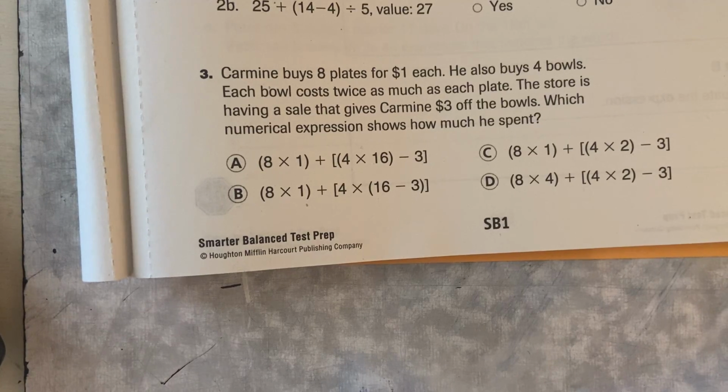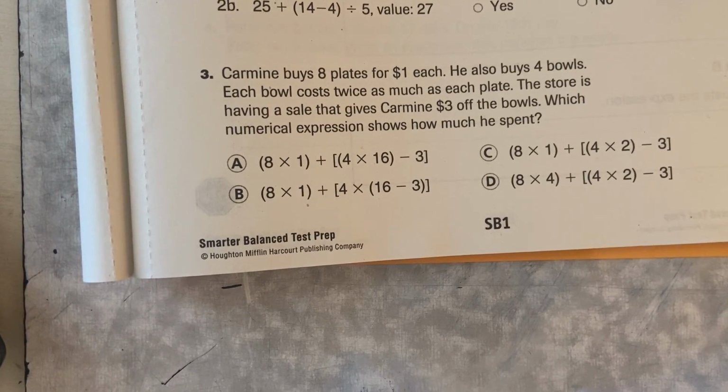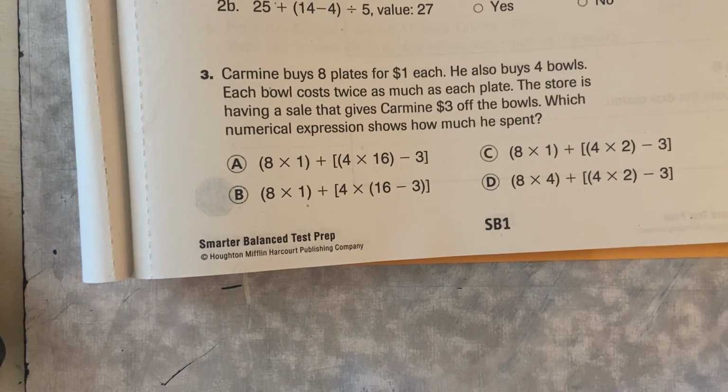So the problem says Carmine buys 8 plates for $1 each. He also buys 4 bowls. Each bowl costs twice as much as each plate. The store is having a sale that gives Carmine $3 off the bowls. Which numerical expression shows how much he spent?